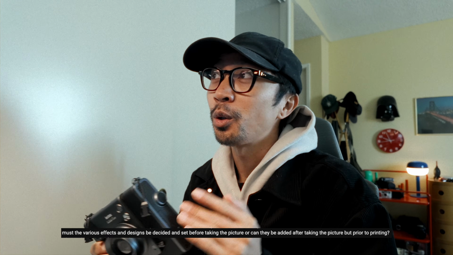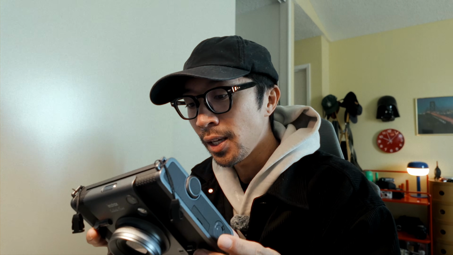So the first question is, must the various effects and designs be decided and set before taking the picture, or can they be added after taking a picture but prior to printing? And here's a similar question. Can you apply the filter effects on pictures selected from previous shots in memory, or only at the time of taking the picture? So basically they're asking if you can add the filters after taking the shot, and the answer is no, you can't. Unfortunately, you can't.